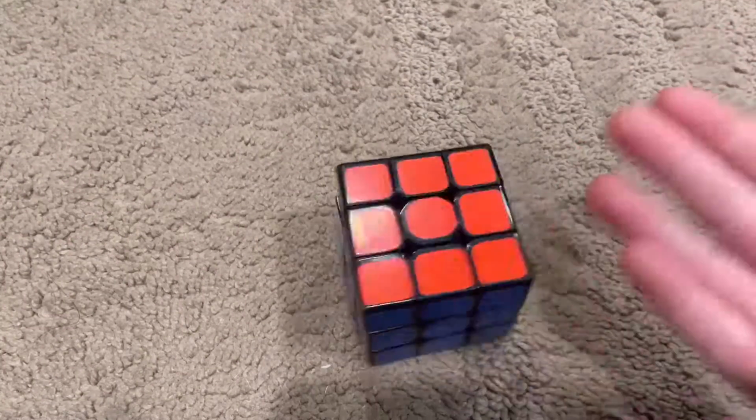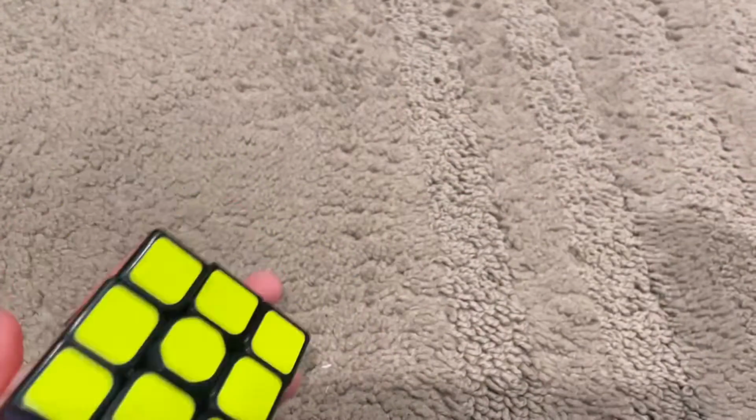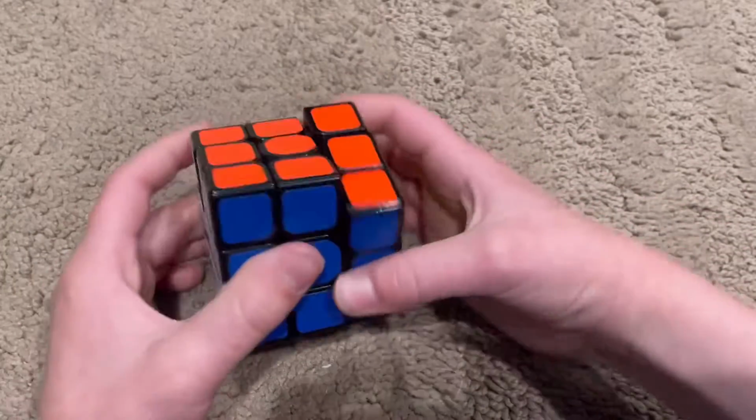Take your cube places. Keep playing around with your cube. And you might even learn some tricks or teach yourself stuff.